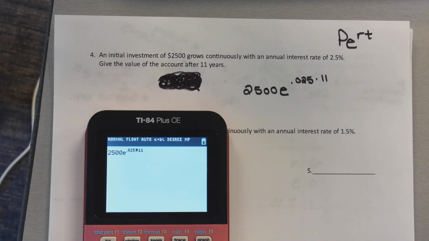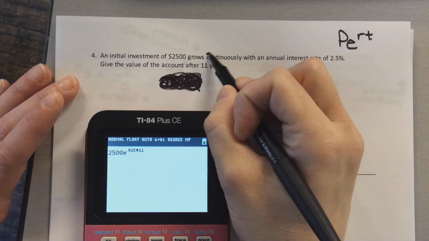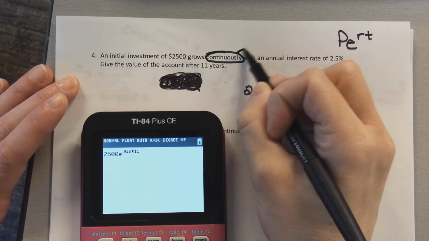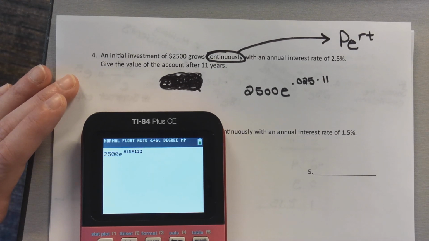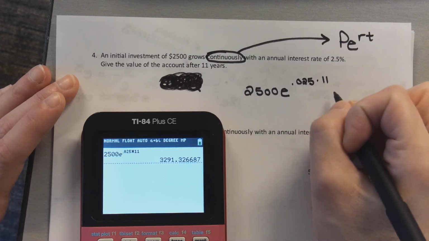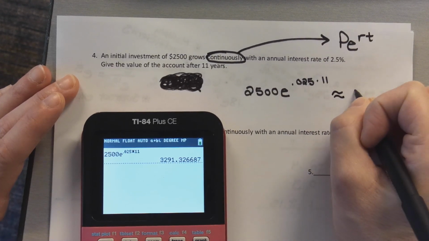So we have 2,500 times E for our number friend E, and because we're using continuously compounded, it's E to the R times T. Again, how do I know to use this formula? It's because I have continuously compounded. Okay, so I typed it in. I'm going to hit enter. How many places should I put after my decimal?